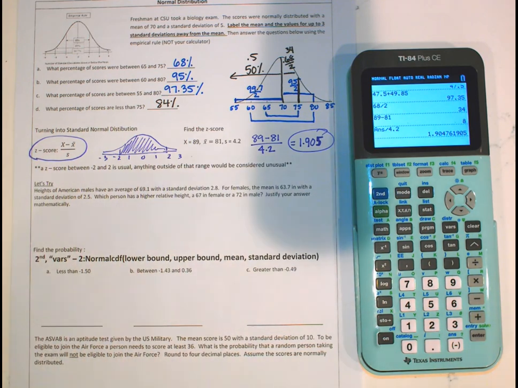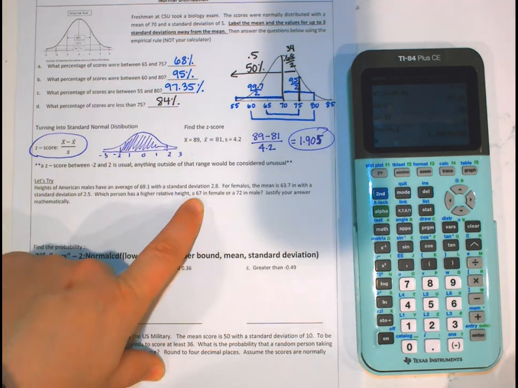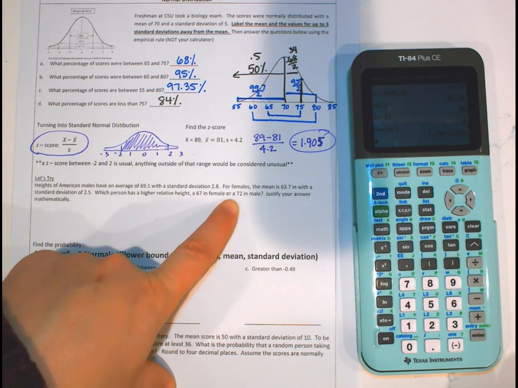So it says the height of an American male has an average of 69.1 with a standard deviation of 2.8. For females, the mean is 63.7 with a standard deviation of 2.5. Which person has a higher relative height? A 67-inch female or a 72-inch male?